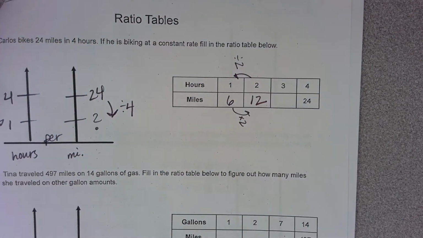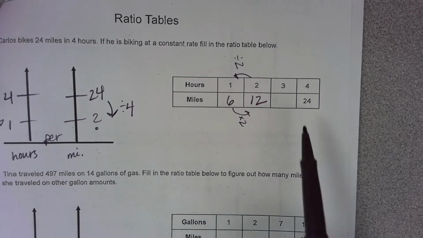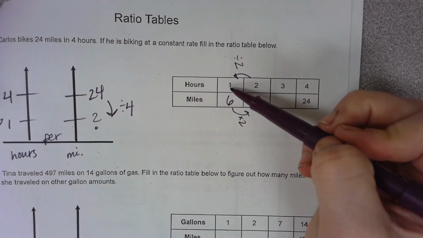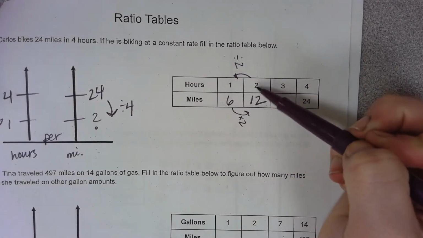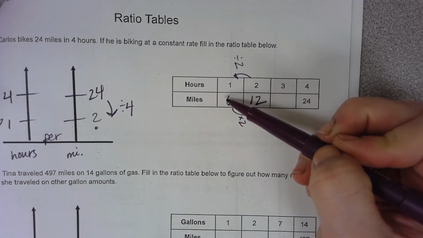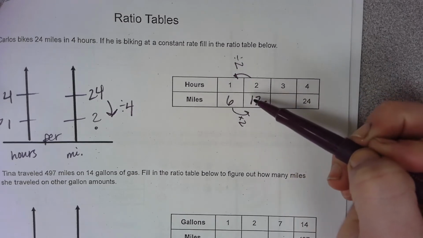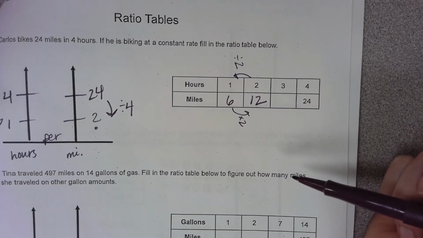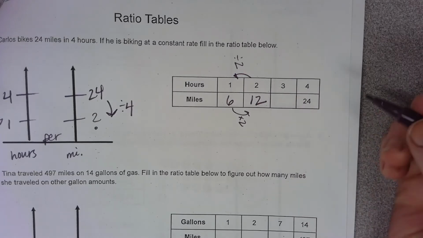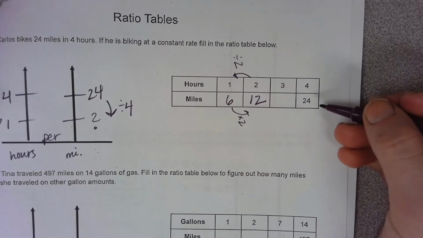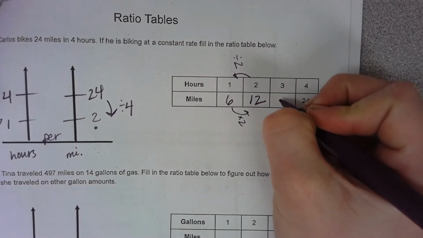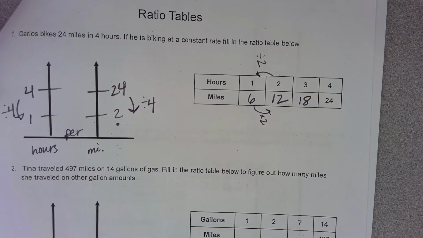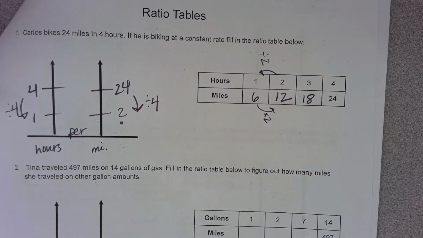Okay, so if you know your multiples of 6 very well, you can probably figure out what this number is. You can also find your missing piece between the top and the bottom. Missing piece between 1 and 6 is multiply by 6. So you would multiply by 6 here, multiply by 6 here, multiply by 6 here. It's kind of cool that you can solve this multiple ways, even if you don't know the multiples of 6 offhand. Well, if you were to multiply 3 times 6, you would get 18 here. Okay, now we have solved our first problem.